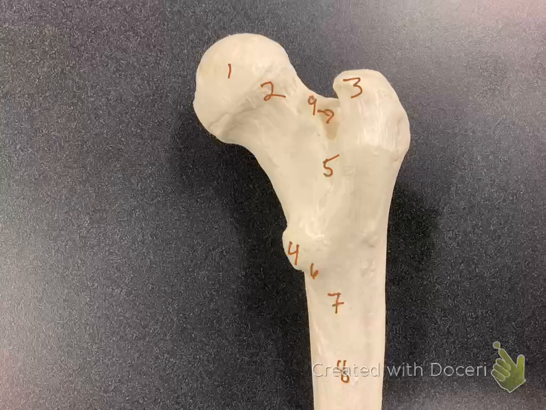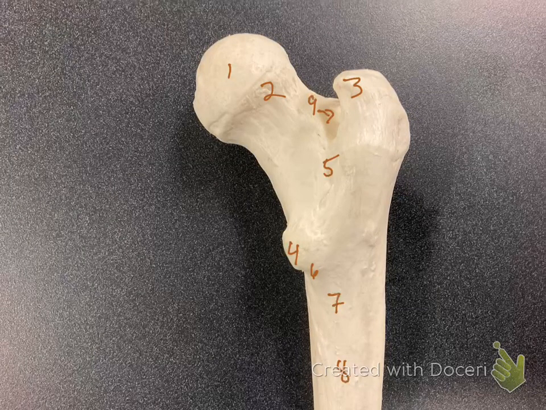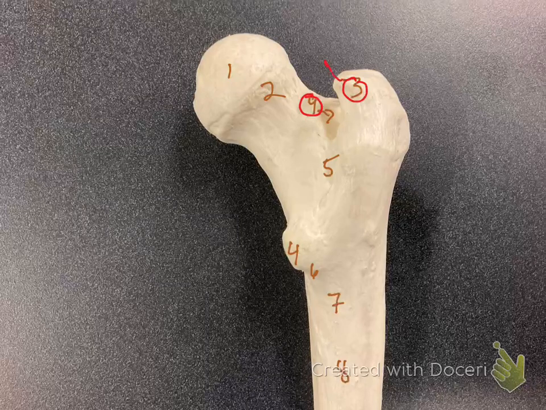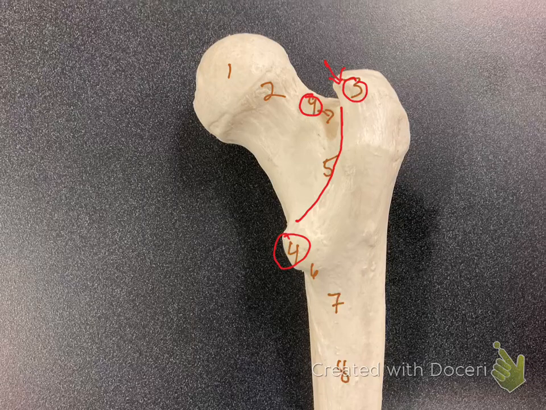This area right through here would be our surgical neck, and then this area right through here would be our anatomical neck. All right, now we're looking at the proximal femur from the posterior surface, and we can tell that pretty easily because of these structures. We can see our gluteal fossa, which gives it away. We can see the greater trochanter and see it kind of hooks here. And then we can see our lesser trochanter.